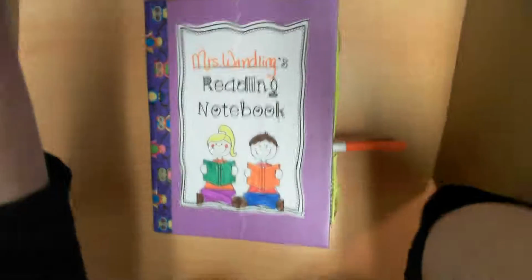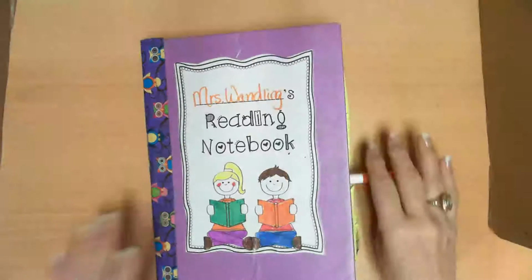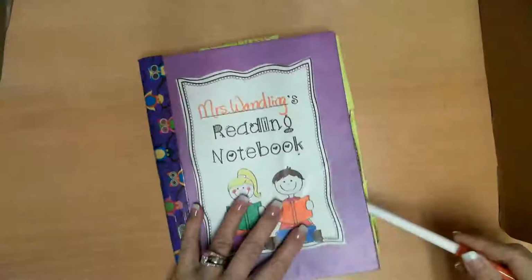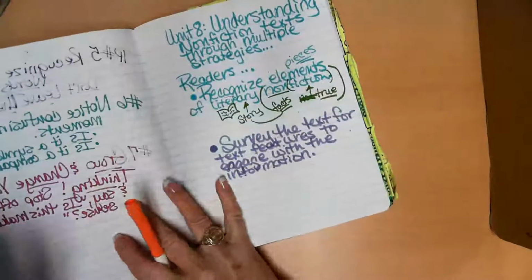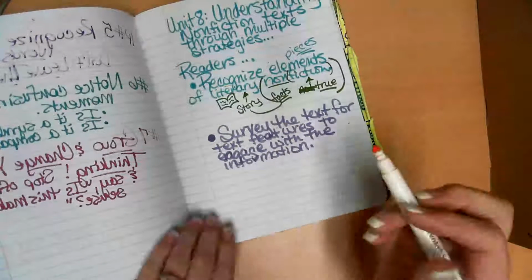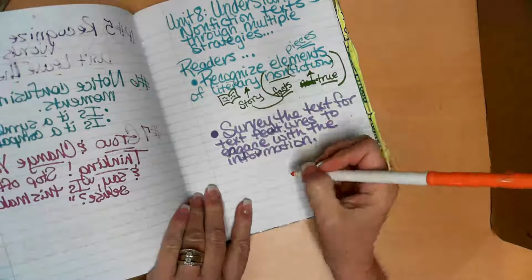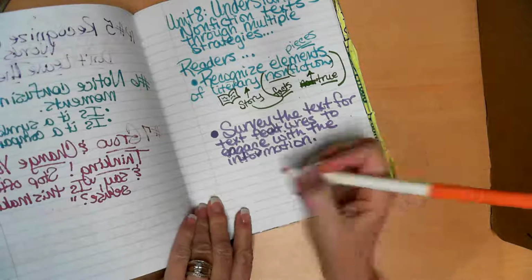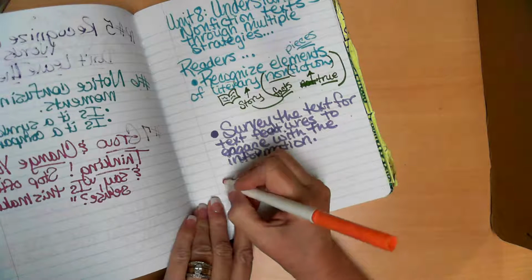Let me raise this. Looks like it's going to be too close. Okay, so get your reader's notebook out, and we're going to do another teaching point. Actually, the last one we did was survey the text for text features. We need to add one more in here because we never wrote the one down about the text features. So let's do that one.